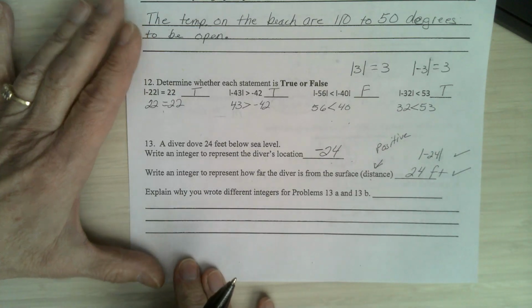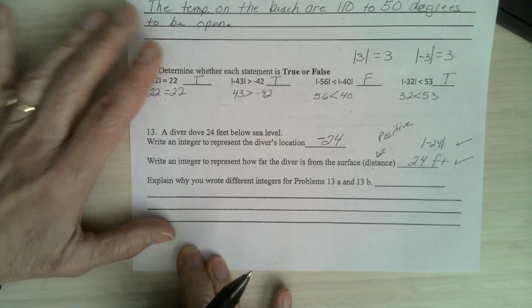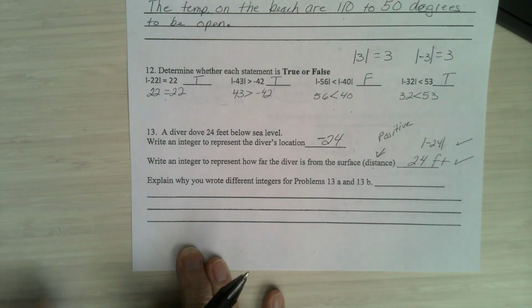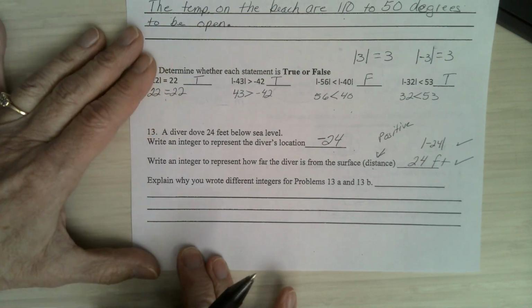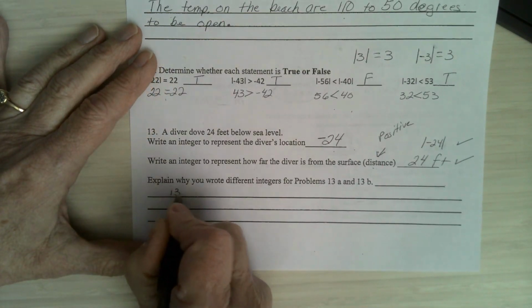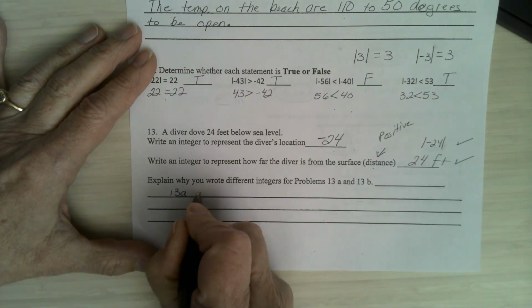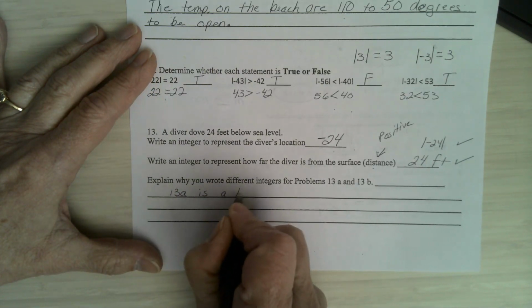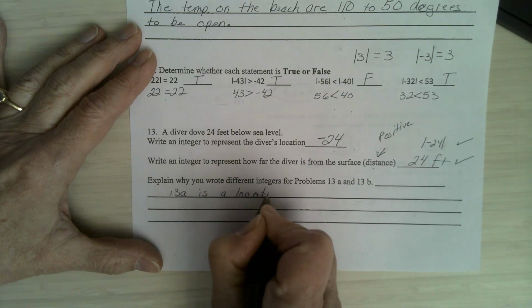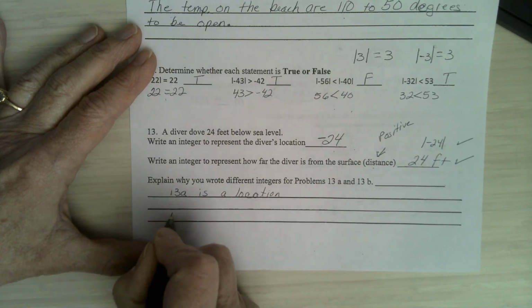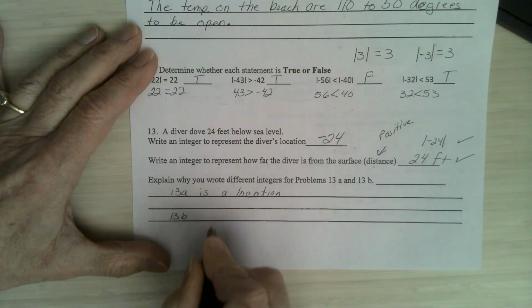Nice job. Now explain why you wrote different integers in problems 13a and 13b. Well, in 13a, it's a location. You can have negative numbers for a location, right? 13b is a distance.